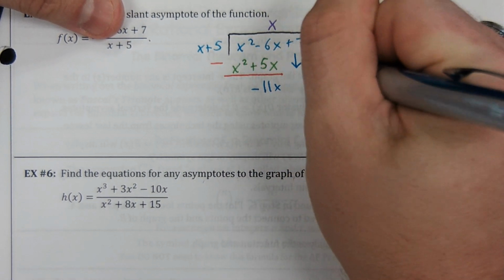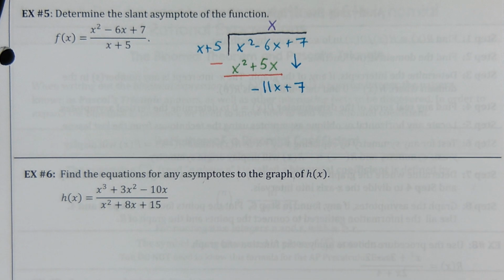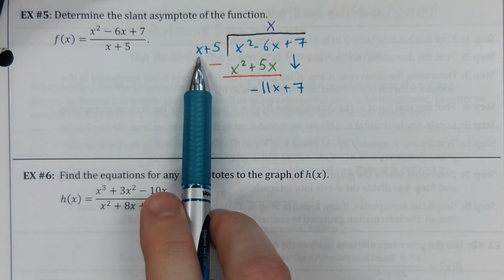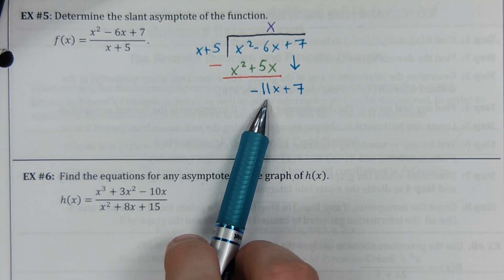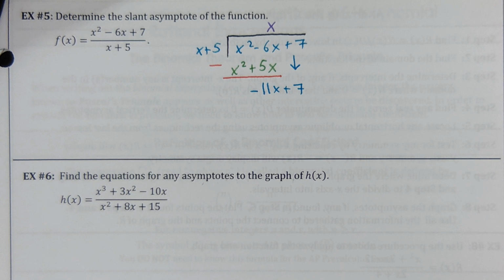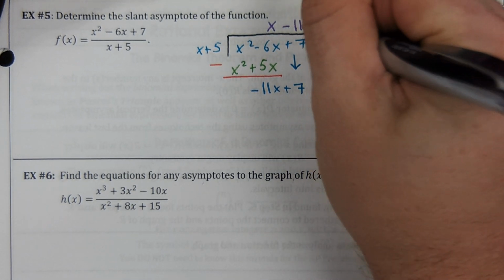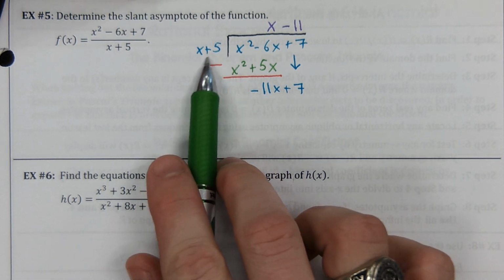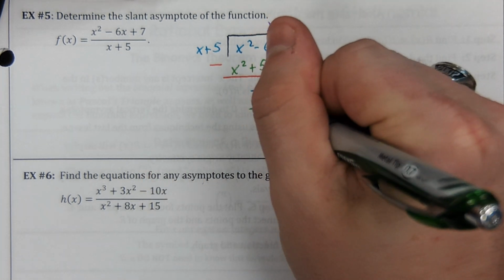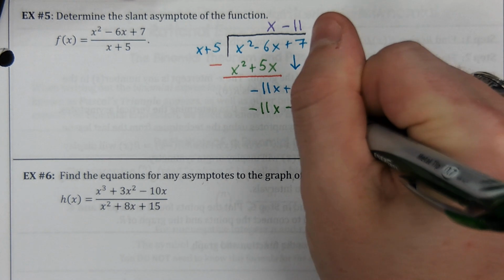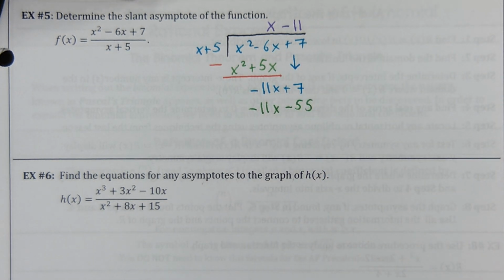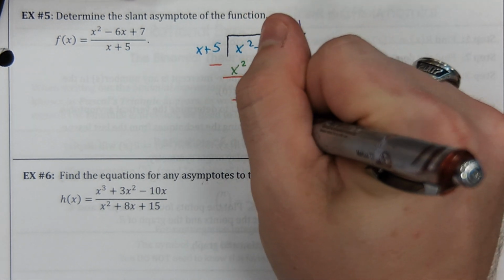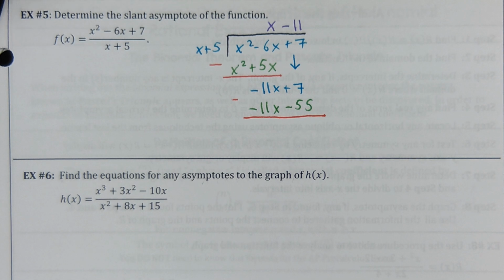Drop down the plus 7. And now it's our job to make this x become a negative 11x. What are we multiplying by? Negative 11. You take your negative 11 and you distribute it here. Negative 11x minus 55. We subtract. Minus negative is plus.